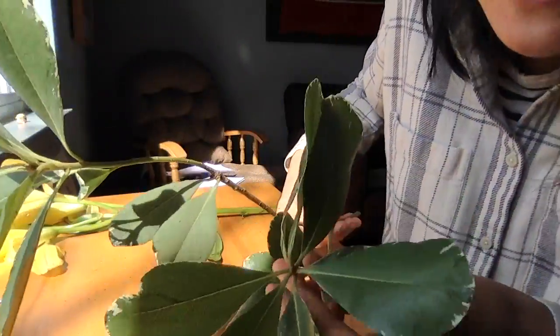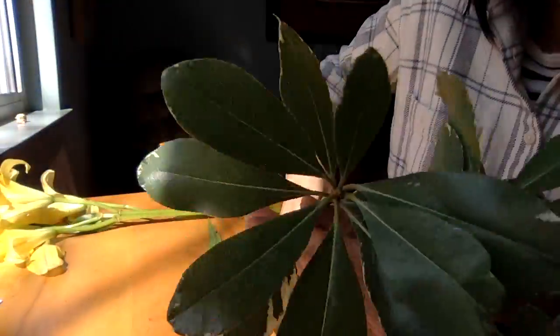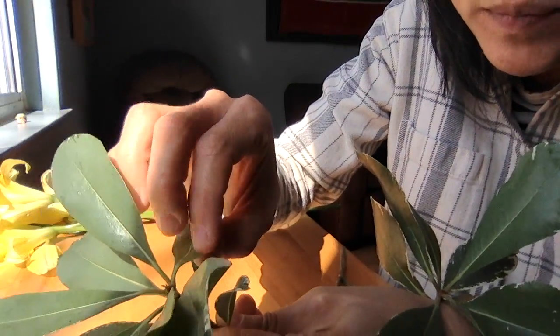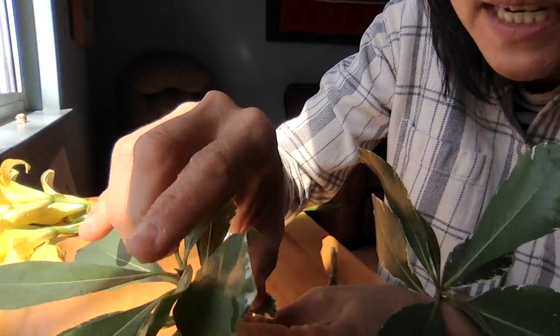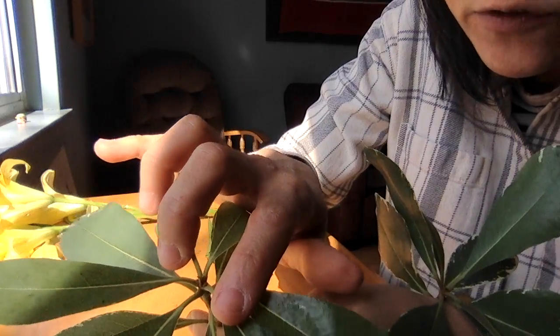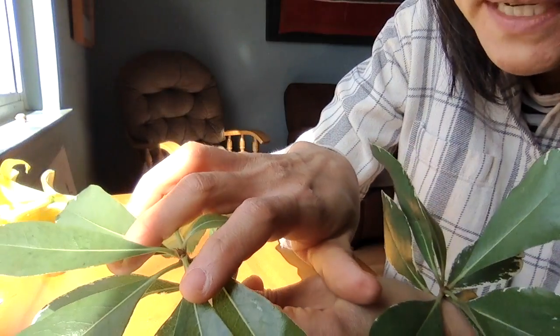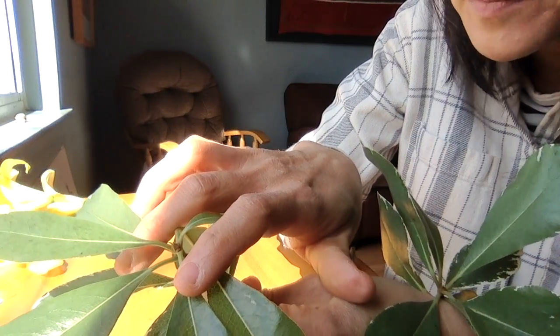And if you look at the top of this, I don't know if it's going to come out clearly, but if you look at the top of this and you open it up, you might be able to see a little tiny bud that's forming. Okay? And that little tiny bud that's forming is known as a terminal bud.